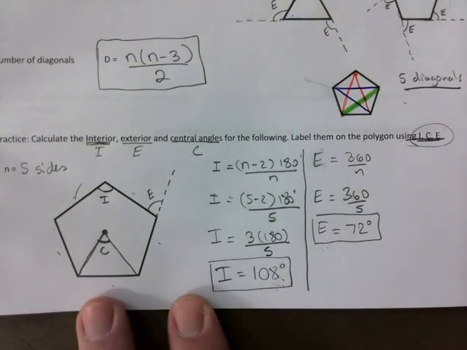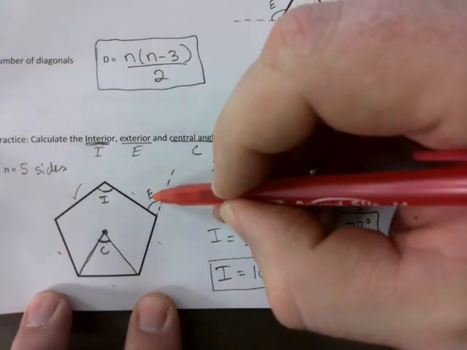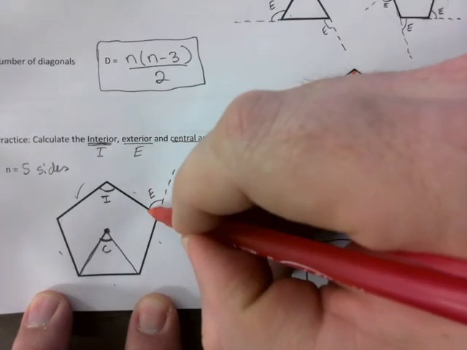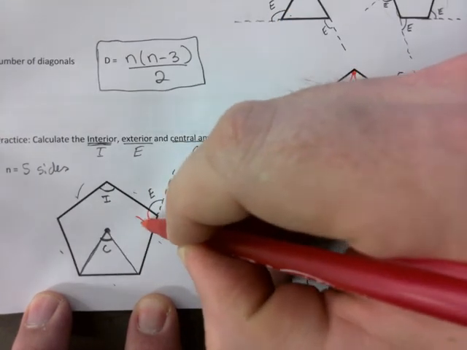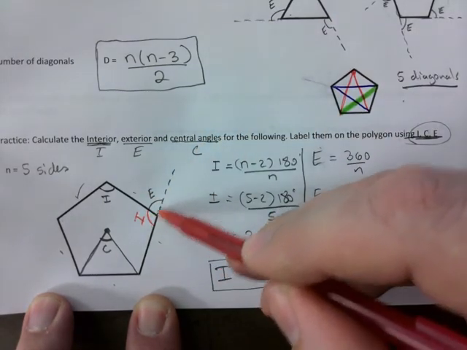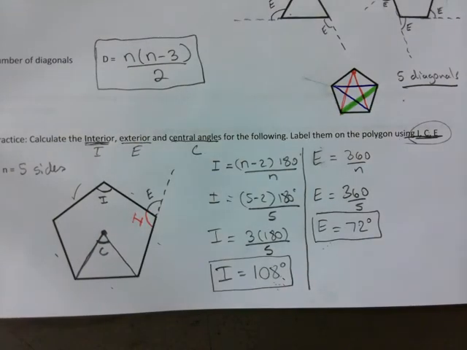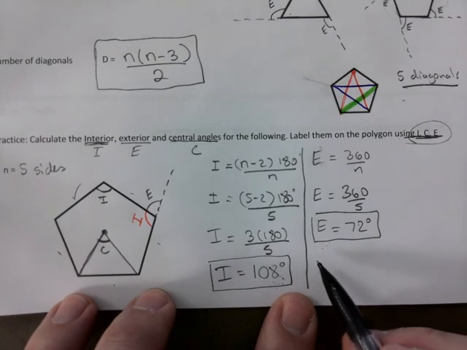Look at this, folks, right here. Just look at the screen one more time. You know how I have that exterior angle there? Let's complete that and call that I. Do you see how they're next to each other and they would always add up to 180 in every single corner? So that is sometimes a useful fact, right?